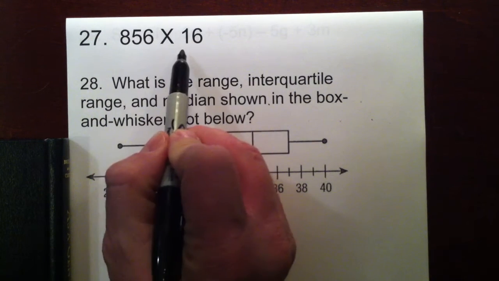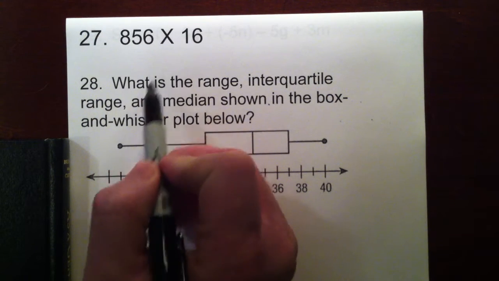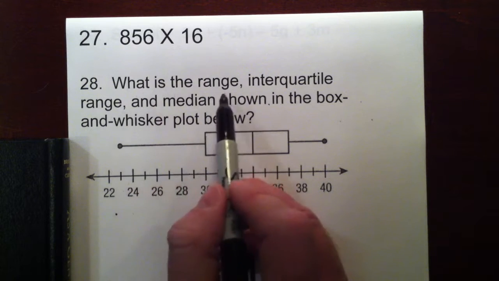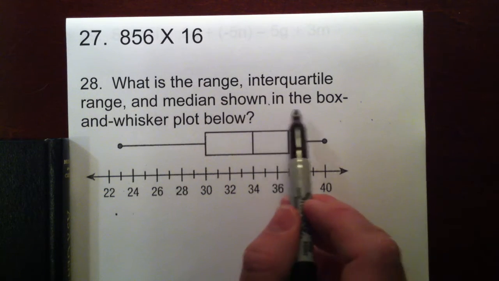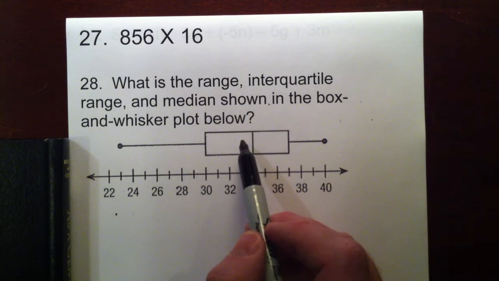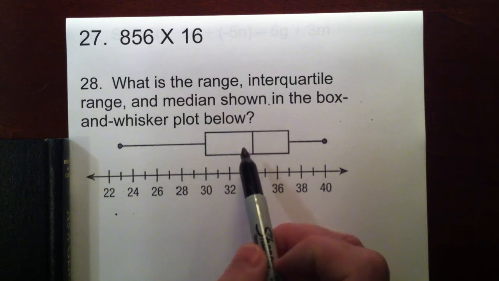Number 27, I'm going to allow you to do that one on your own. What is the range, interquartile range, and median shown in the box and whisker plot below? We will do this on the next video.